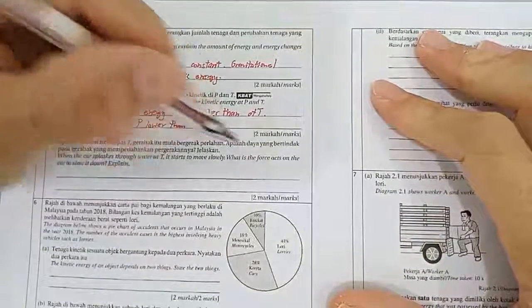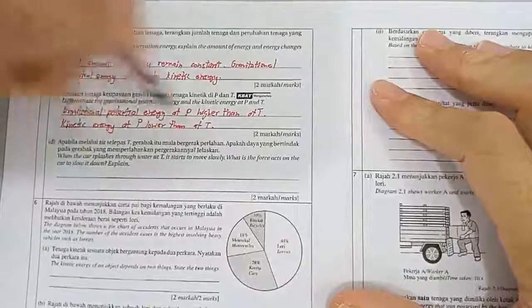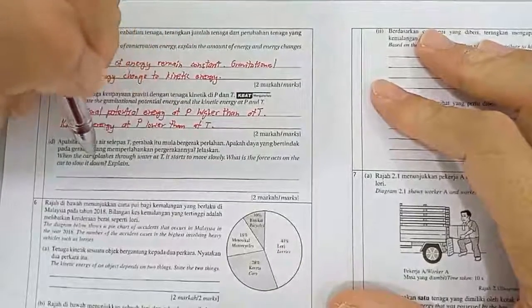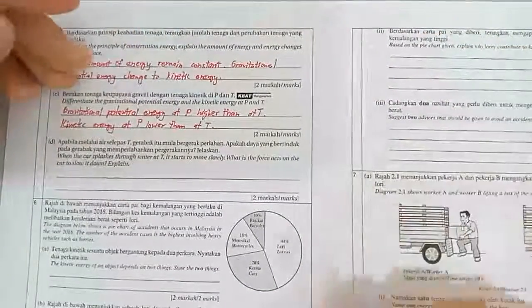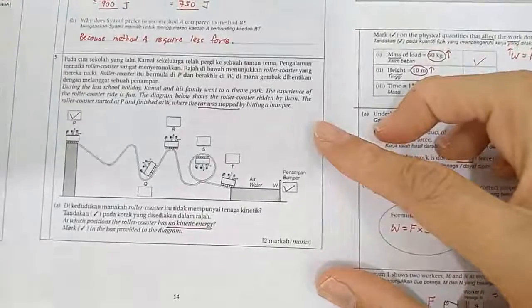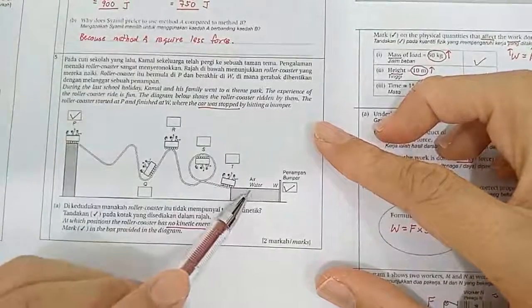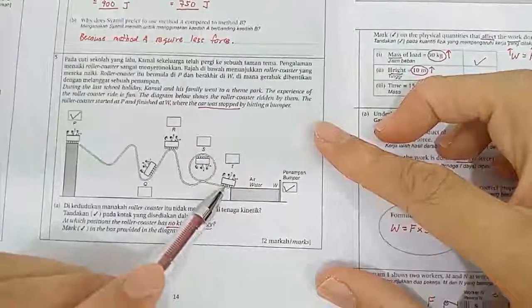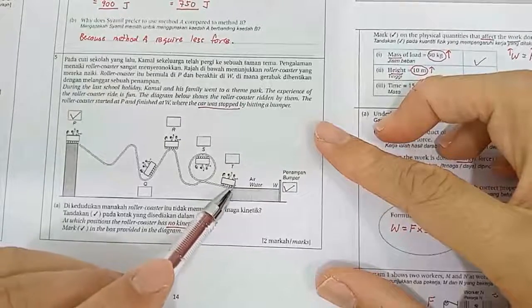Next, when the car splashes through water at T, it starts to move slowly. What is the force acting on the car to slow it down? So you have water, as shown here, water here, so that means the car will have to go through this water.